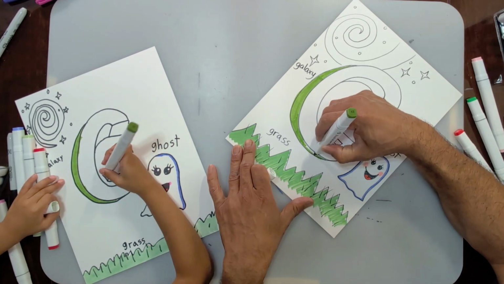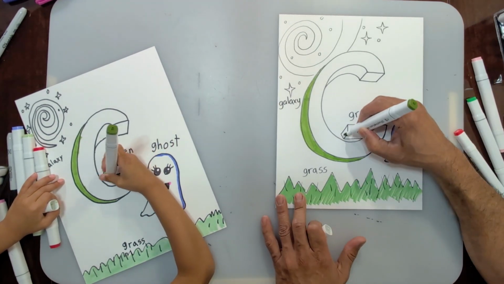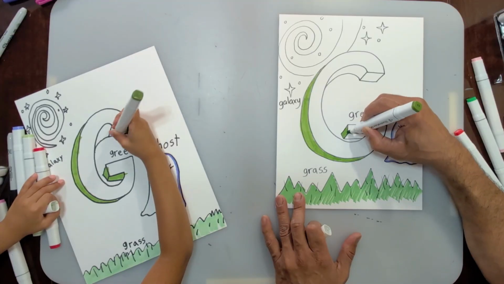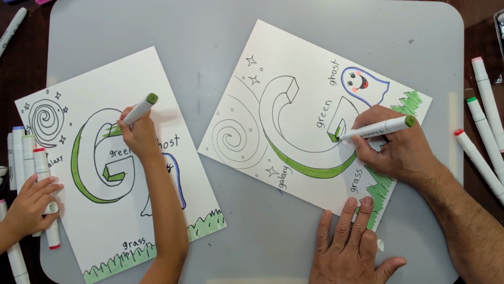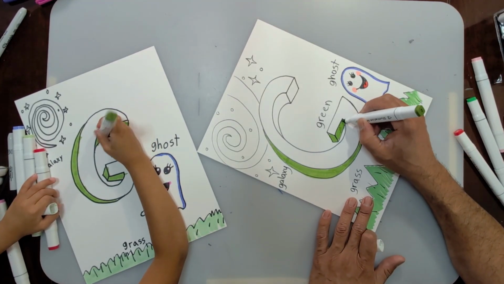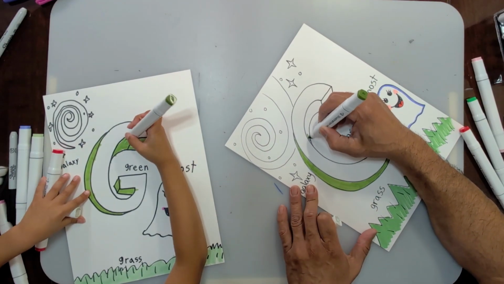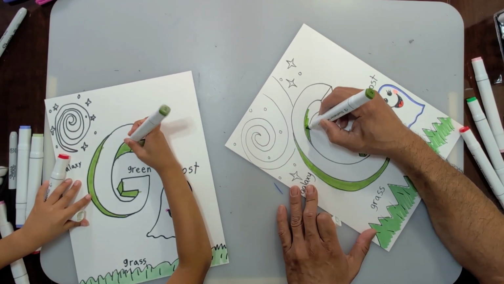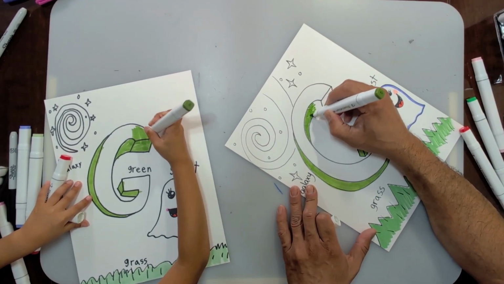There you go. Look at that. Oh, that's pretty cool. Look at that. It's awesome. Okay. There you go. Now, I'm going to do it all green on this color. Do it? Okay, do it, baby. You can do it any color you want.